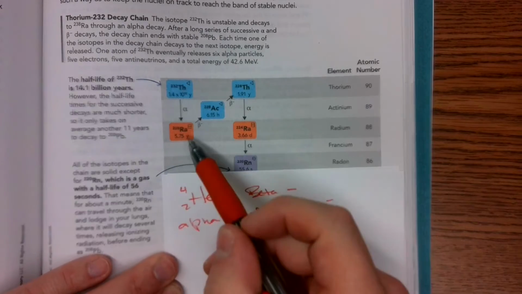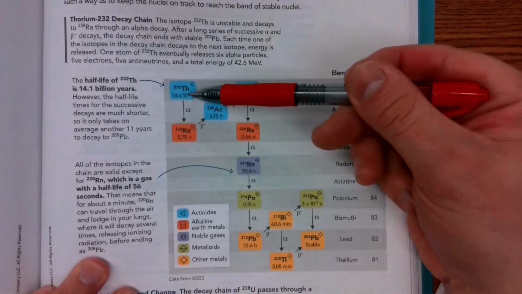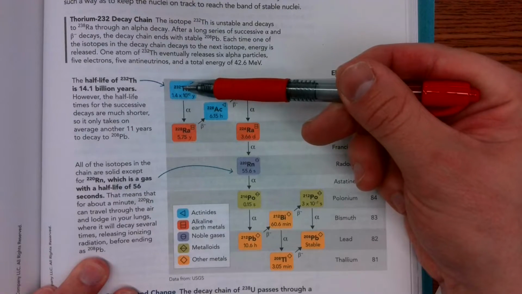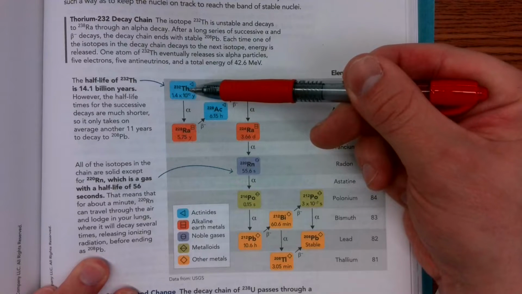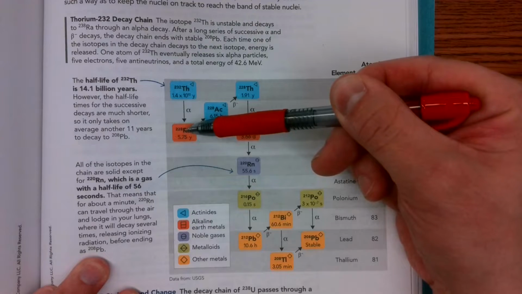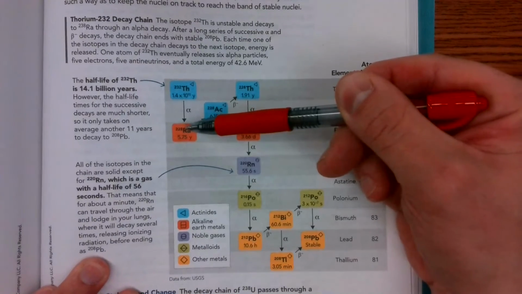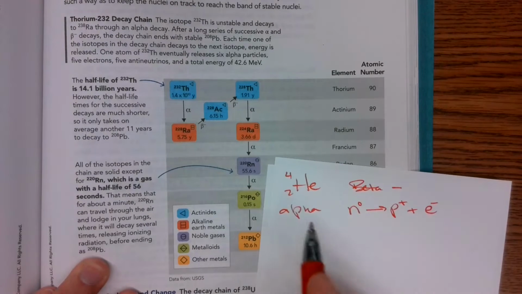So you're going to see this trend where alpha particles are going to be losing 4 of their atomic mass. For example, thorium is going to turn into radium and it's going to lose 4 of its mass, because protons and neutrons weigh the same, and it's losing 2 protons and 2 neutrons.